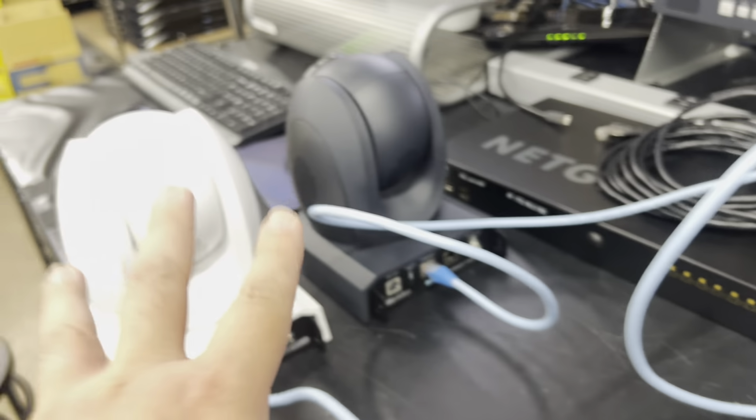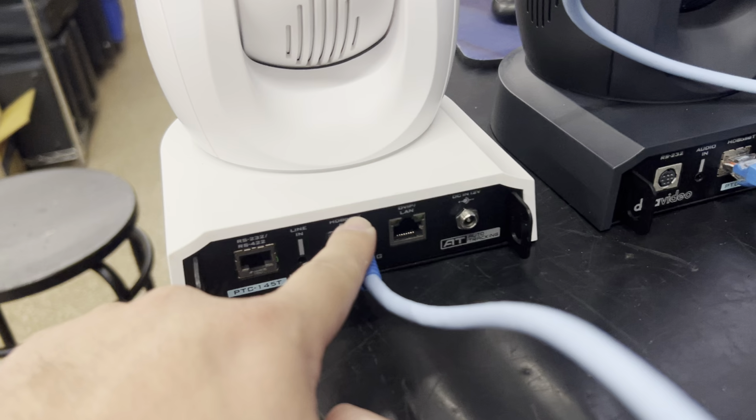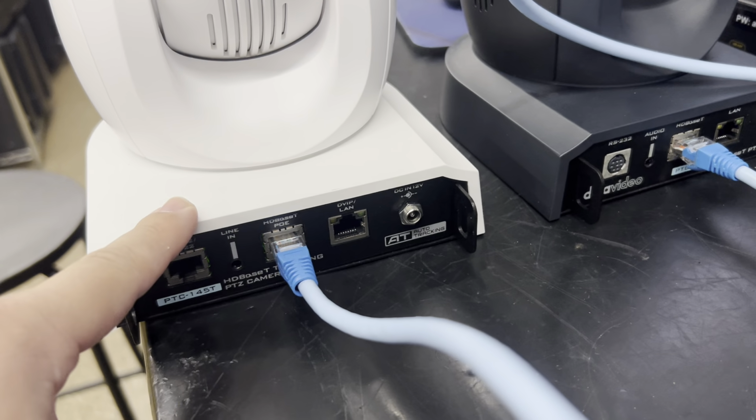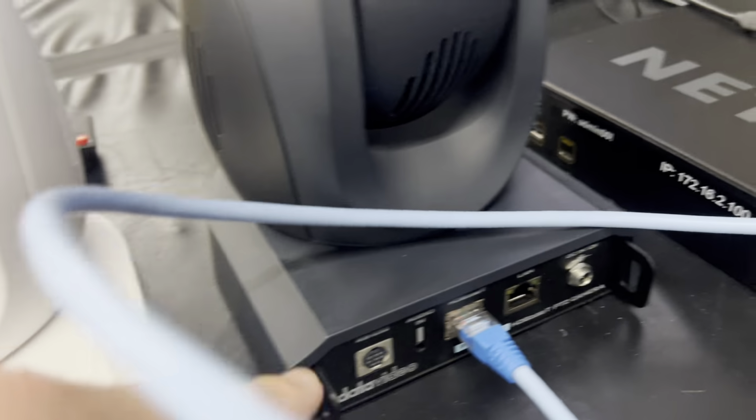Since this is the smaller version of all our cameras, it is a small camera. What they had to do to make it small is separate the DVI-P connection, or the LAN connection, from the main board. As you see here, HDBaseT, and then on the right side, you have your LAN. This is the 145T. On the 140, same thing: HDBaseT, and LAN on the right side.